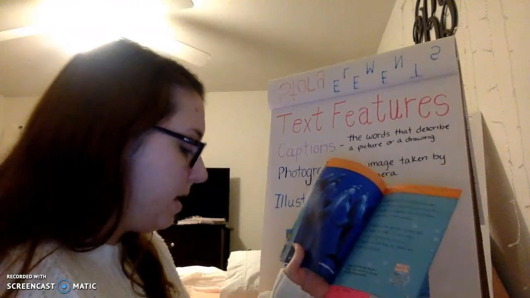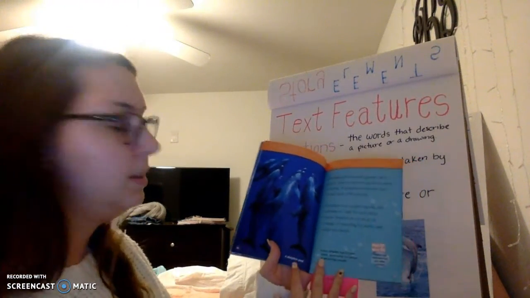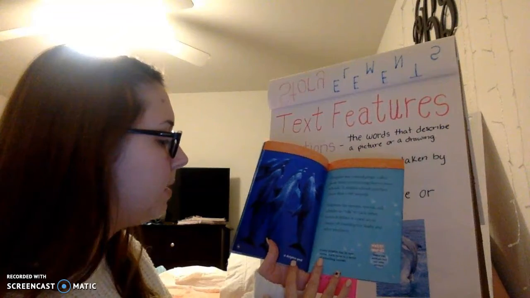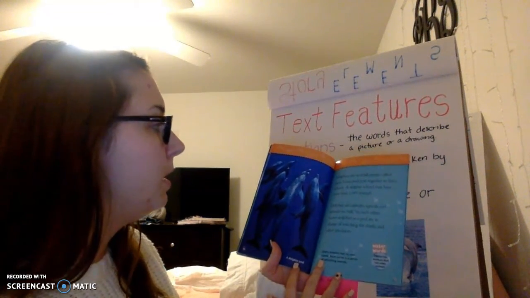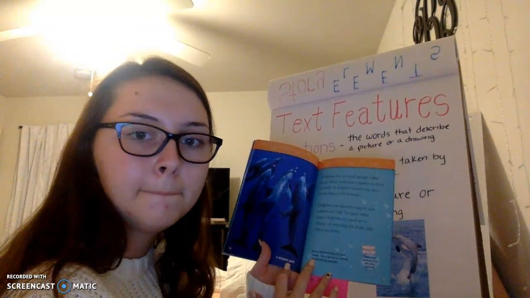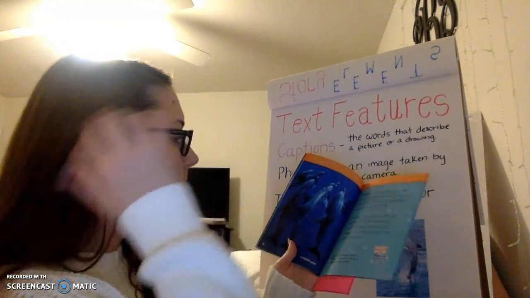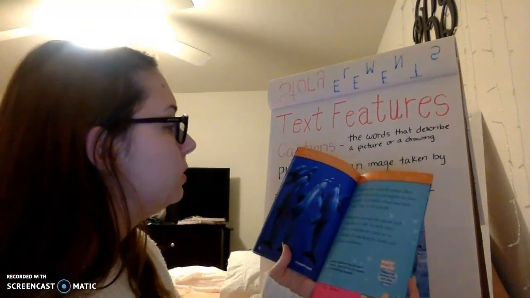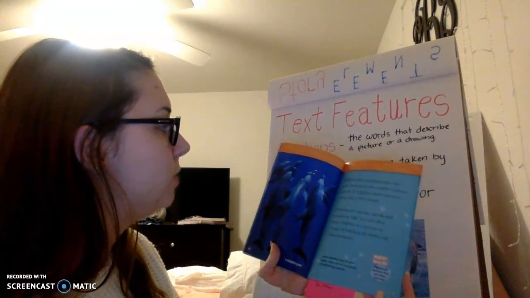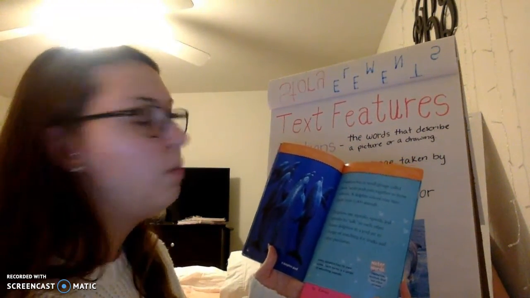Here we have another photograph of some dolphins, and we can see down here that there is a small caption at the bottom, and it says a dolphin pod. Can somebody tell me what they think a dolphin pod might be? Yes, that's a good answer. A dolphin pod is a group of dolphins. So this caption describes what is in the picture, and it tells us about what we're about to read.